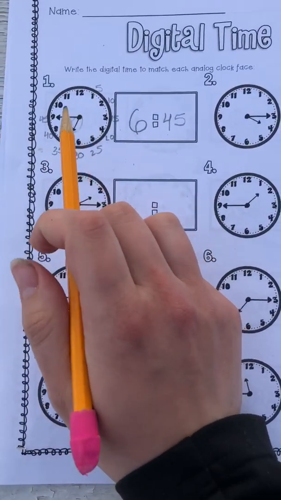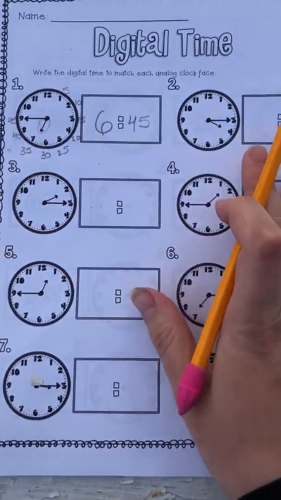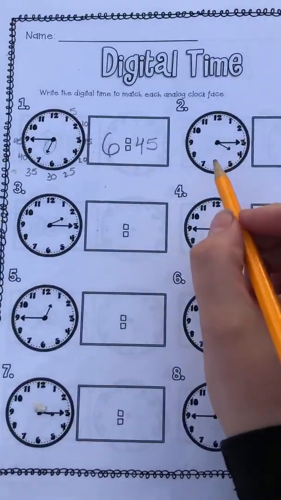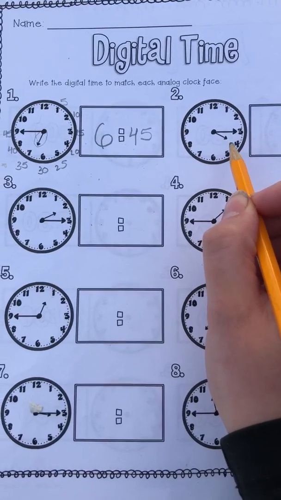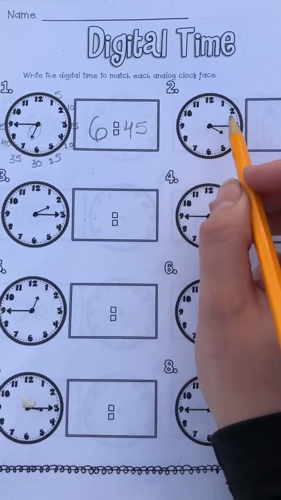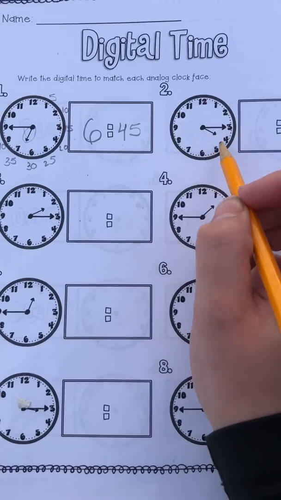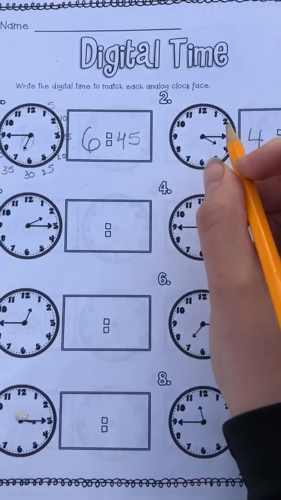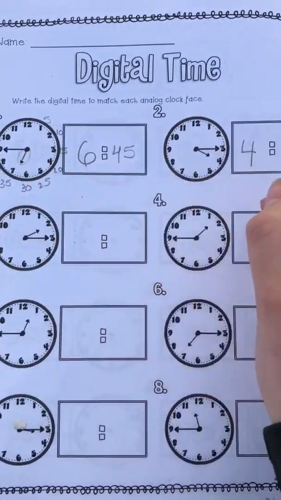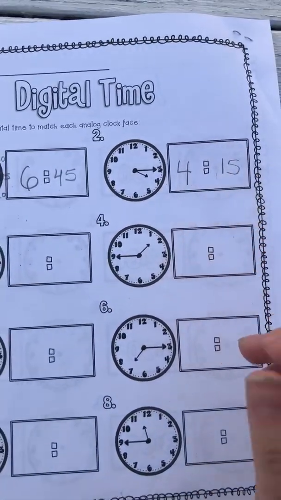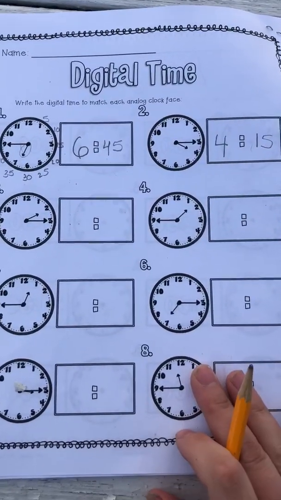Now you can pause the video to write those numbers down. Go ahead. Now you can use your first clock to help you look at all the times on the other ones. So let's look at number 2 now. All right. Remember, that minute hand hasn't made it very far around the clock, which means that hour is still 4. The minute hand's pointing to the 3. It is 4:15. Please finish the rest of the work, and I'm so excited to see these.